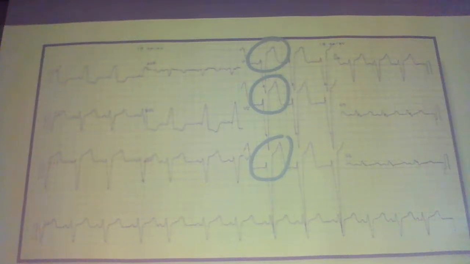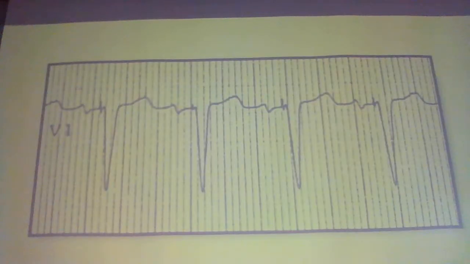It's worth remembering that the Scarbossa criteria can also be applied in right ventricular pacing. You might be aware that when a patient has right ventricular pacing, they have a left bundle branch block morphology on the ECG.